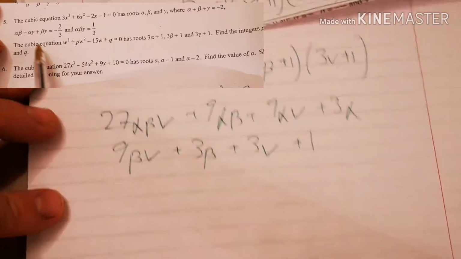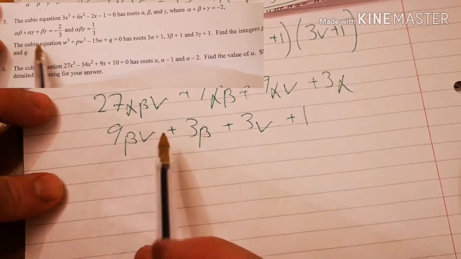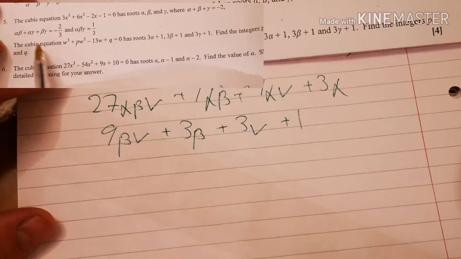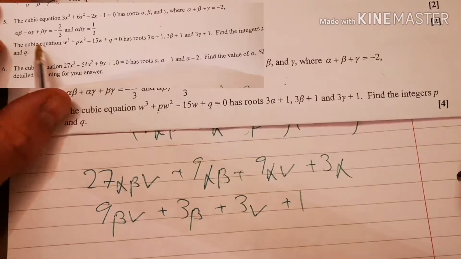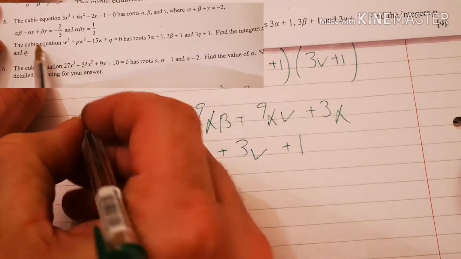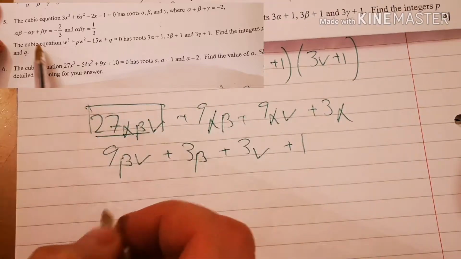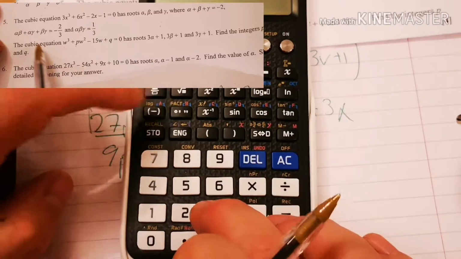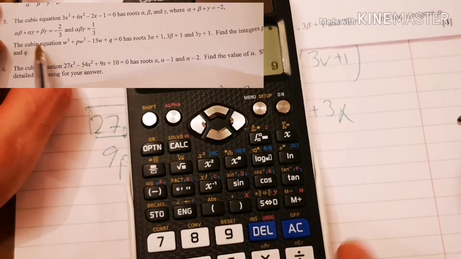This might seem a little bit horrible, but as I said, alpha beta gamma was in the question. If you've got the question paper back down here, it told me that alpha beta gamma was a third. So I can change this to be 27 times a third, which is 9.